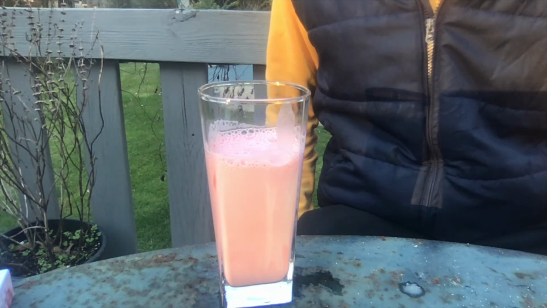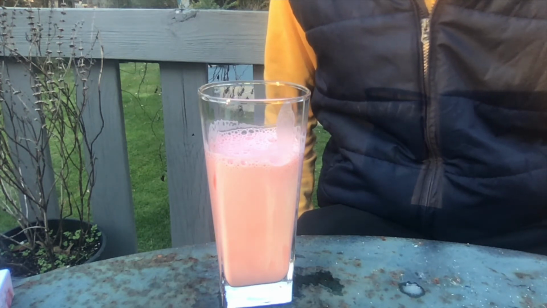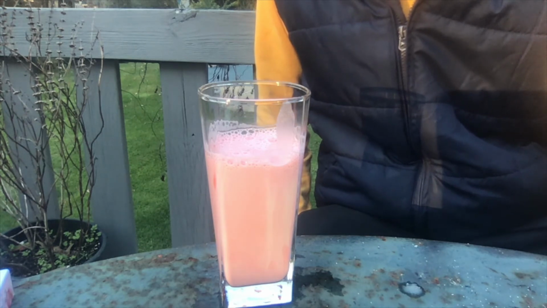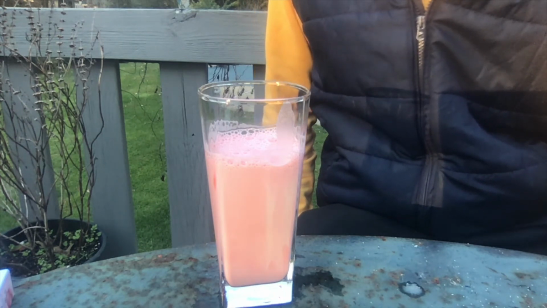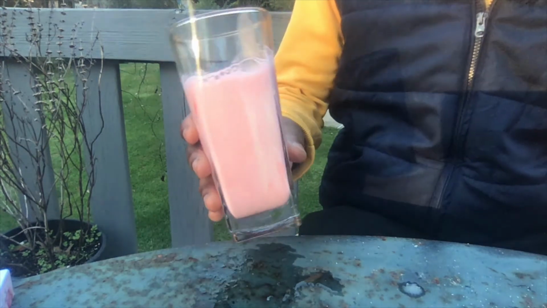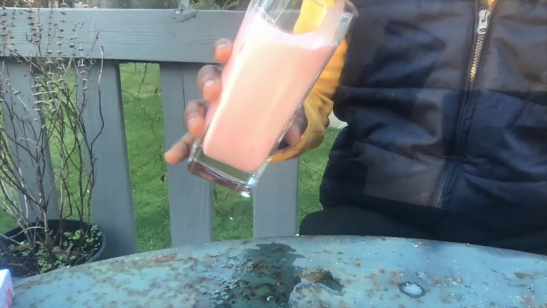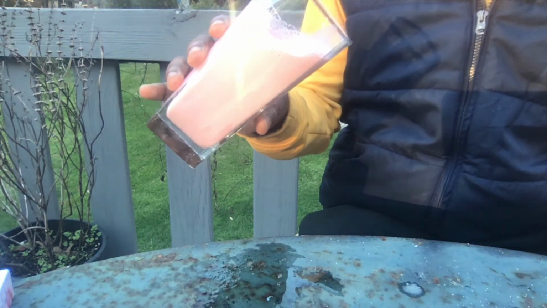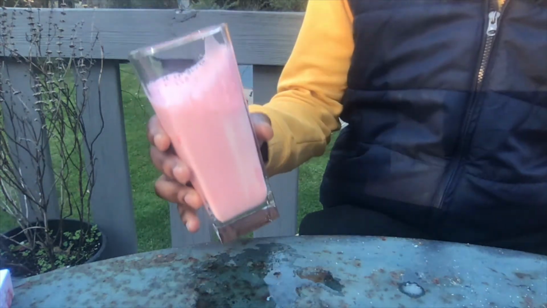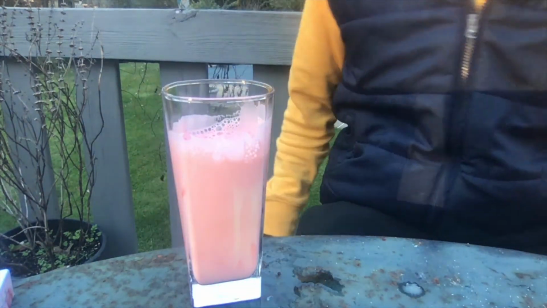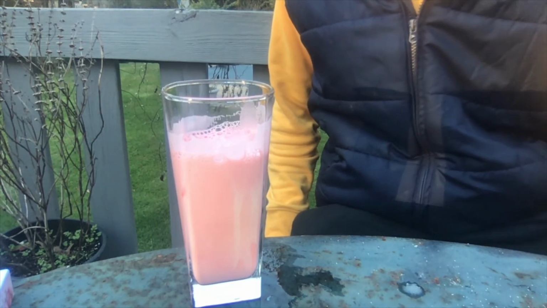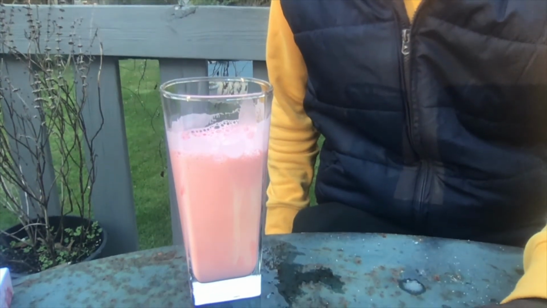So with hydrogen peroxide, it's really recommended to have that 10% just because the higher concentration means that more of an exothermic reaction will occur. So this is probably why my reaction wasn't all that. This looks like a strawberry milkshake. But pretty much what happened here, I'll explain in just a second.